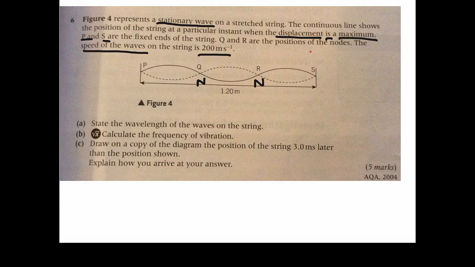So it says state the wavelength of the waves on the string. Okay, keyword here is state. So we can actually infer this from the diagram without having to engage in a lot of calculation if we wanted. We can see by looking at this figure that the distance between this node at the wall to this second node here would represent a wavelength.